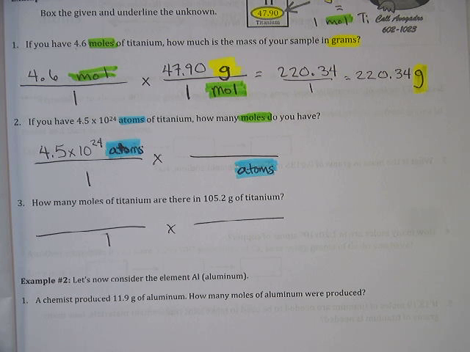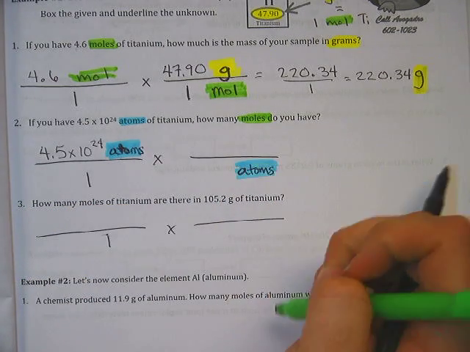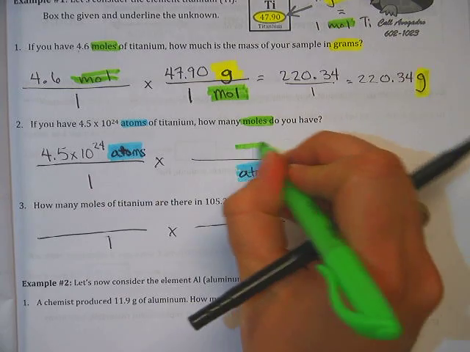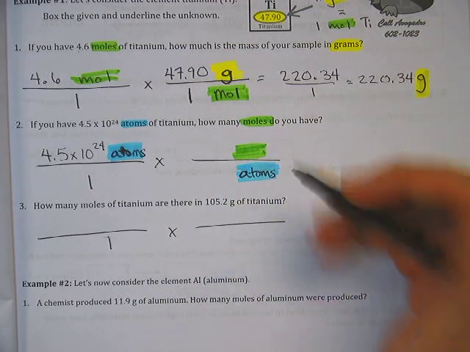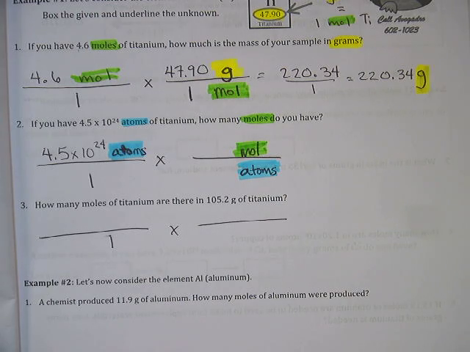How many times have I used blue now? Twice. Can I keep using blue? No. What do I switch to? Green. So what's going to go on top of my last fraction? What color goes on top here? Green. And what word goes with green? Moles. Now I have all my colors and I'm ready to pick numbers.